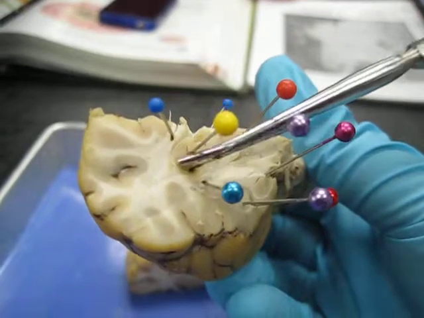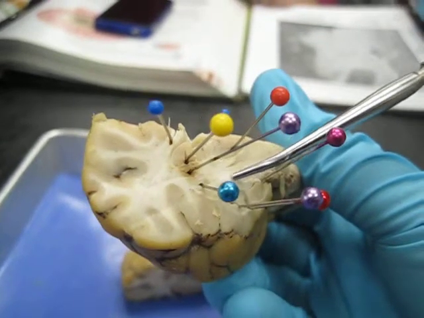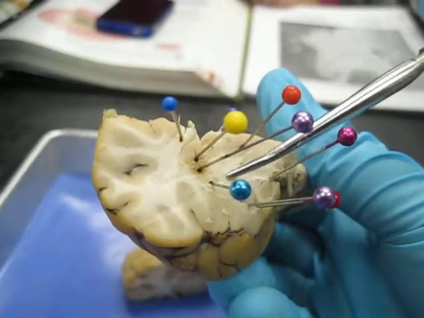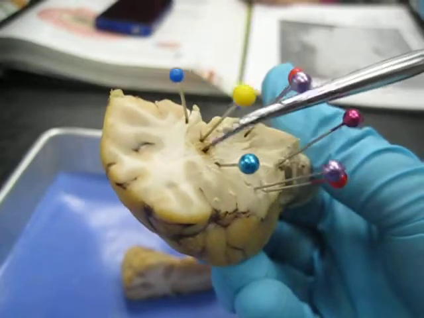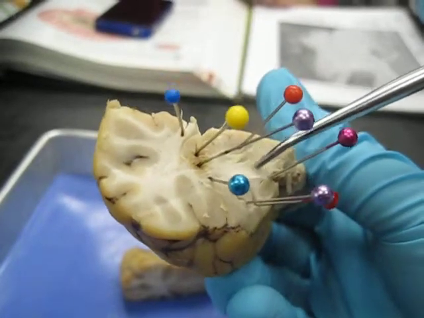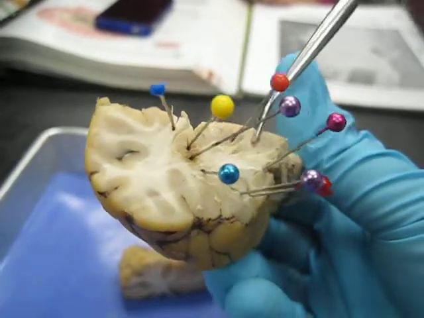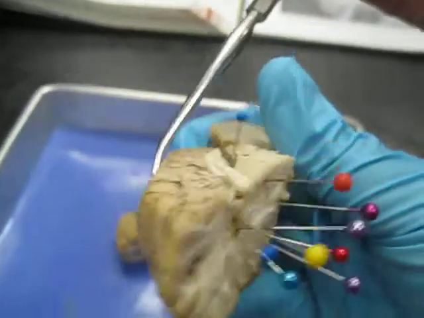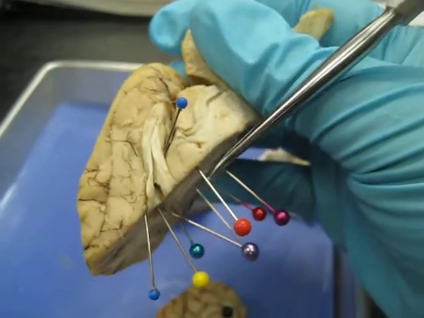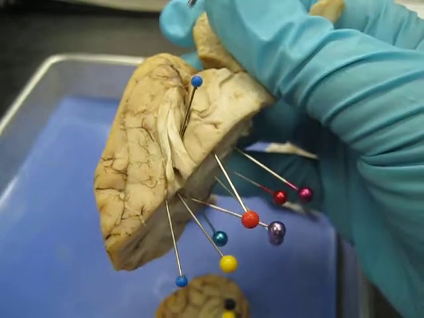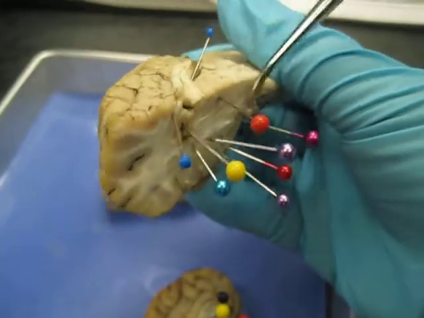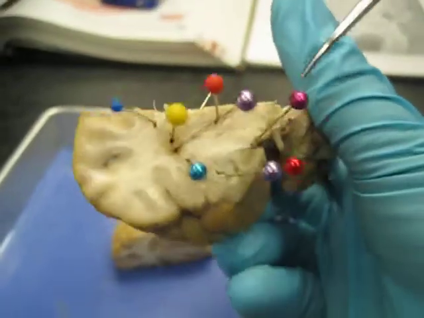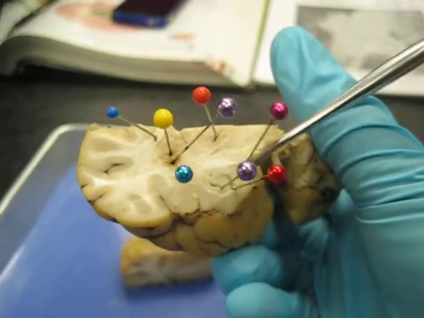So separating those 2, do you know what that white stuff is called? The internal capsule? Yeah, good job. That's the internal capsule, that white area. And then this red pin is just showing, can you flip it this way? It's just showing the thalamus. So this red pin is still the thalamus. So that whole thing, this whole thing.